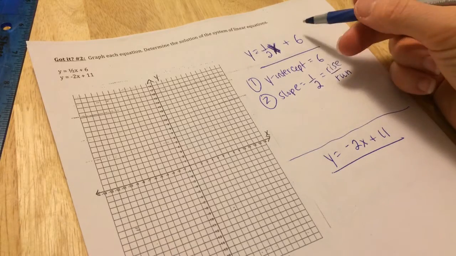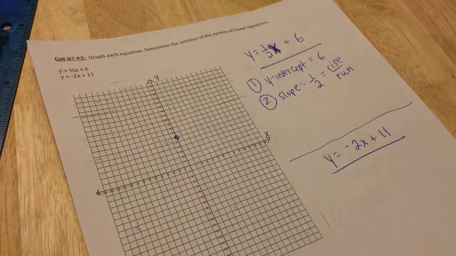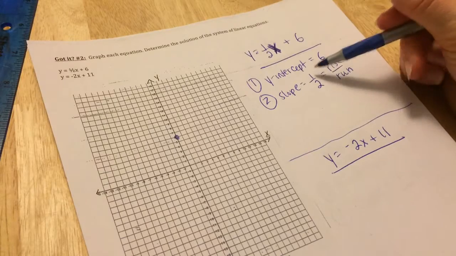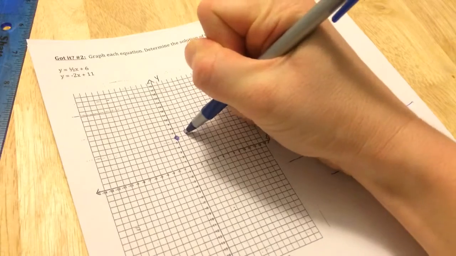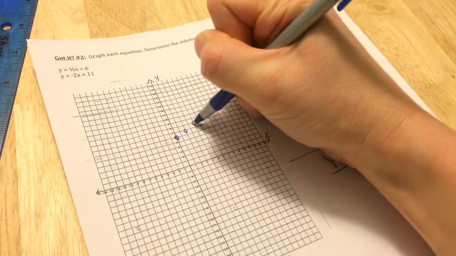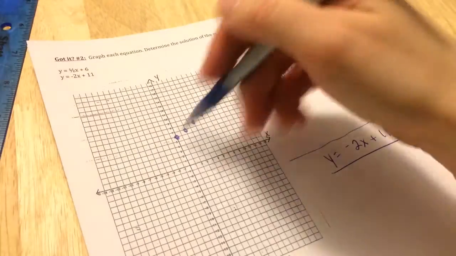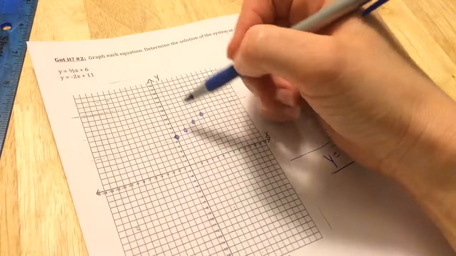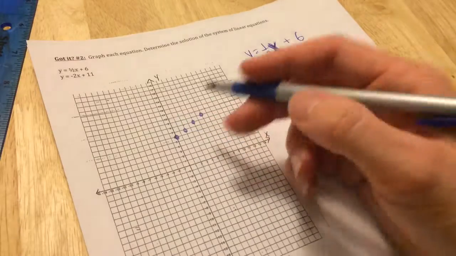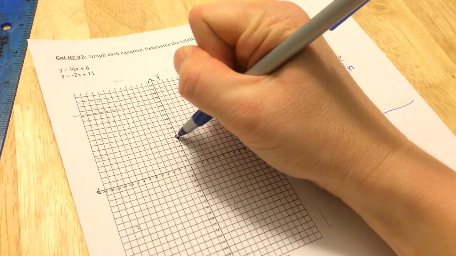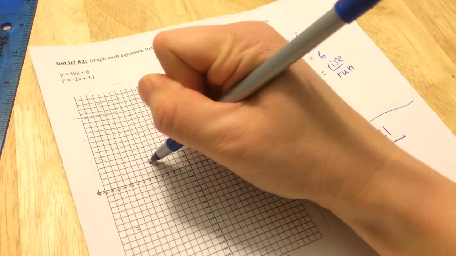So let's start to plot our equation. Let's plot the y-intercept at 6 on the y-axis, positive 6. And then the slope, we have to rise 1 and run 2. Rise 1, run 2, and repeat. We did a couple of points on the right-hand side of the y-axis. Let's do some points on the left-hand side of the y-axis just in case the other line crosses over there. So we're going to do the opposite. We're going to go down 1 and to the left 2, and repeat.